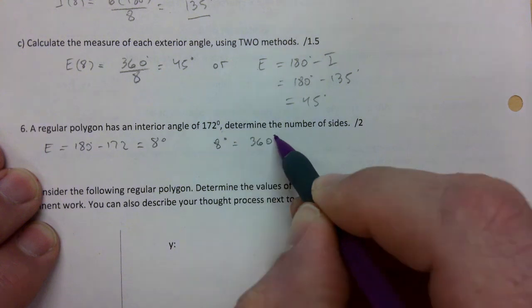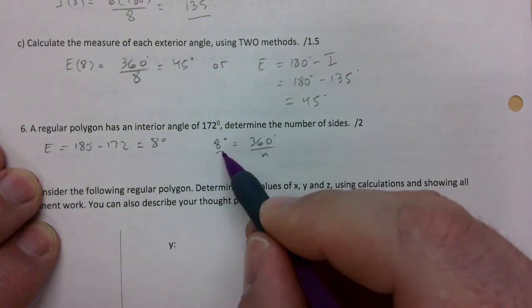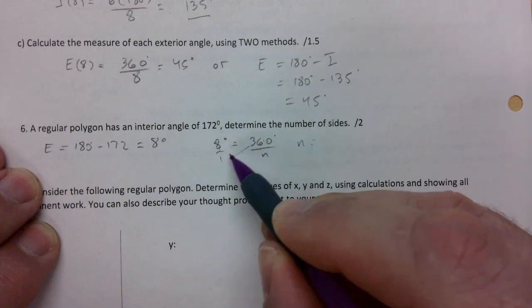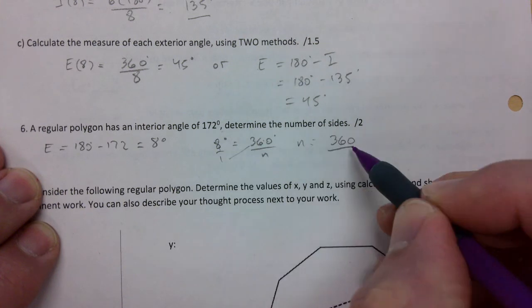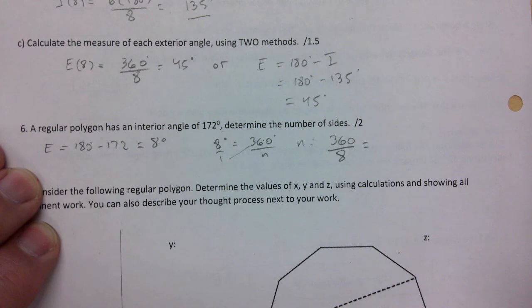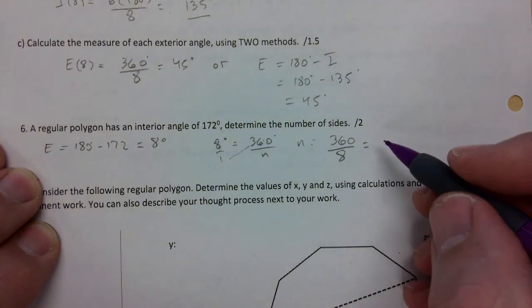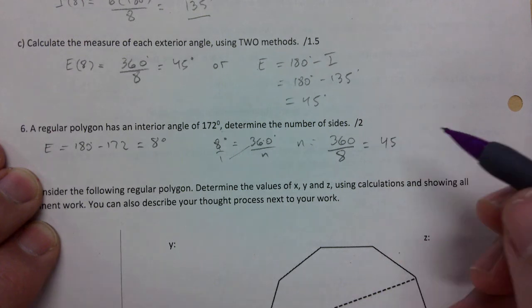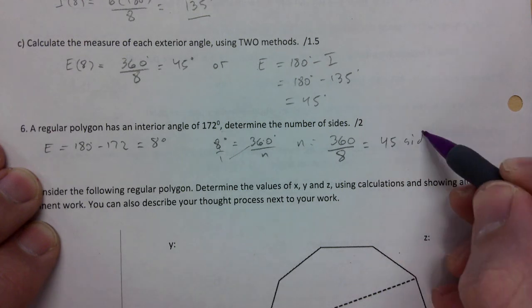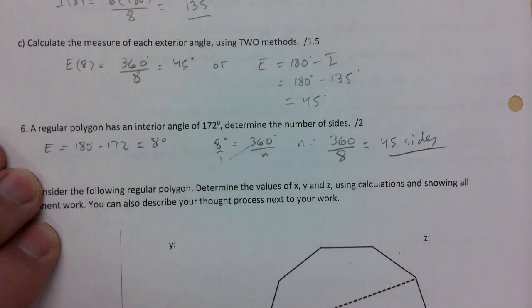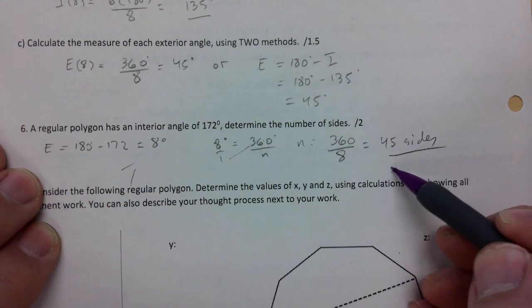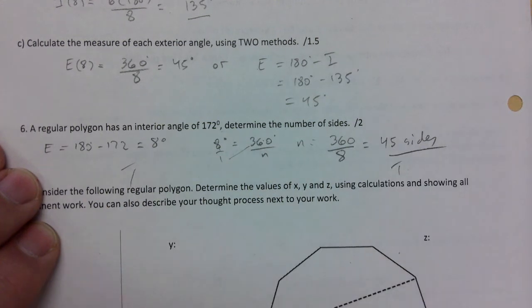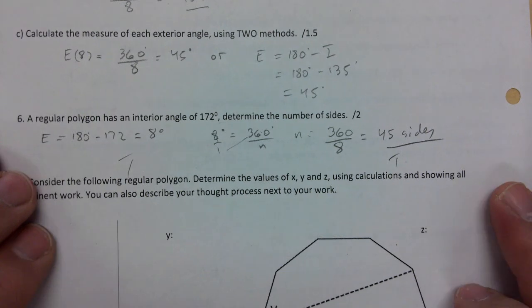But the one here, it's really 360 times 1, which is just 360 divided by 8, right? And so we come up with 45 sides. So one mark for this and one mark for that. And if you use the interior angle formula to figure that out, that is just fine.